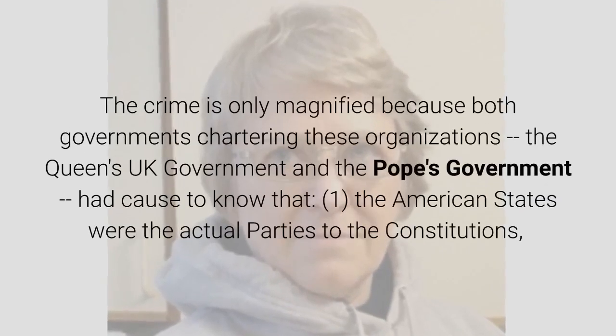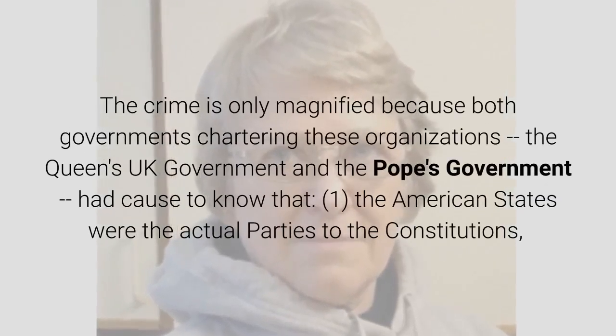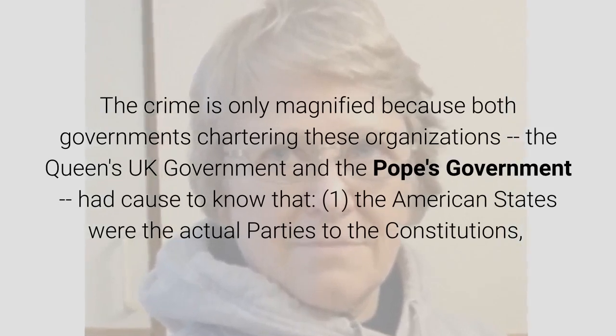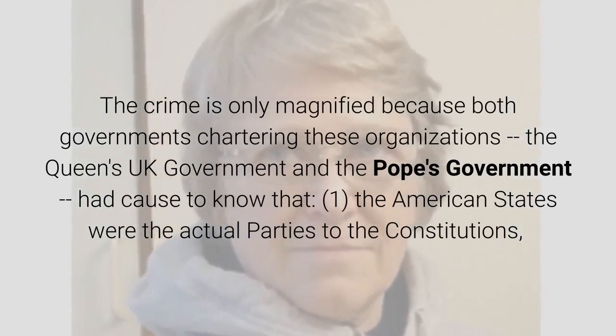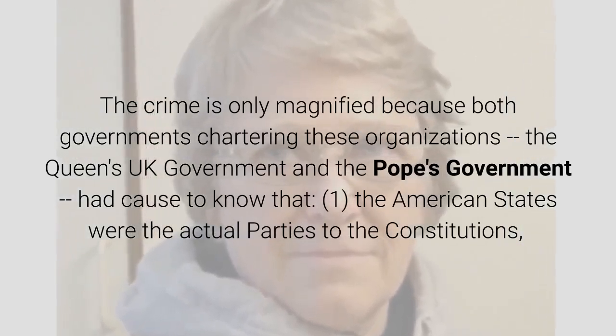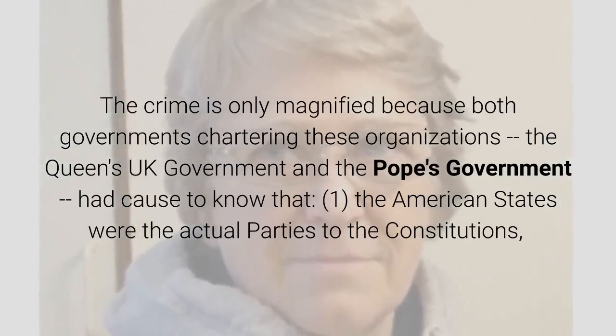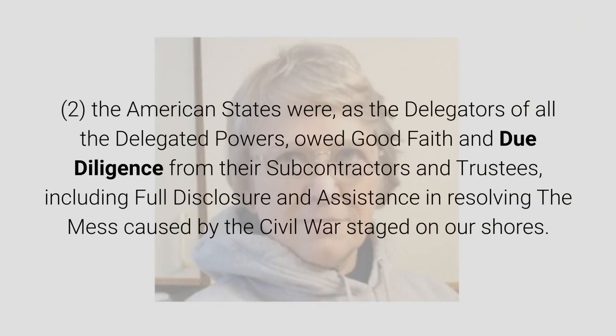The crime is only magnified because both governments chartering these organizations, the Queen's UK government and the Pope's government, had cause to know that: 1. The American states were the actual parties to the constitutions. 2. The American states were, as the delegators of all the delegated powers, owed good faith and due diligence from their subcontractors and trustees, including full disclosure and assistance in resolving the mess caused by the Civil War staged on our shores.